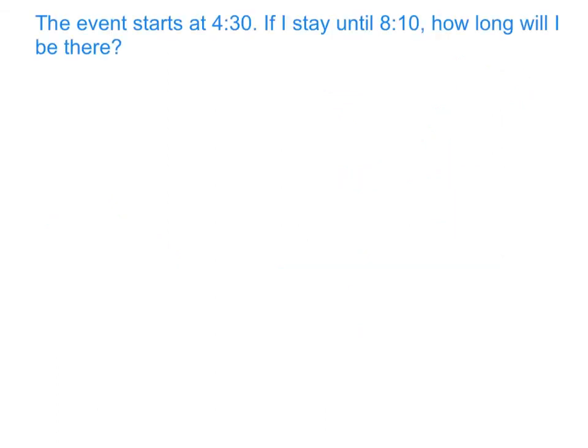So now I'm thinking, my event starts at 4:30, and if I stay until 8:10, how long will I be there? See if you can apply the timeline method and solve this.